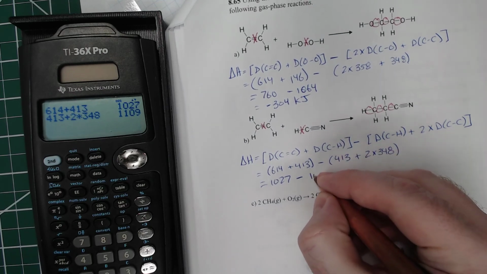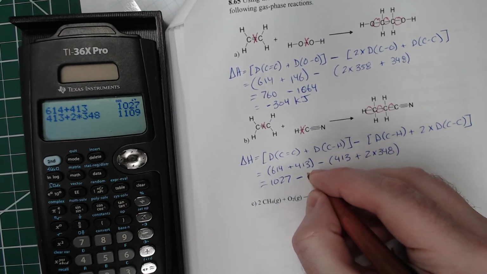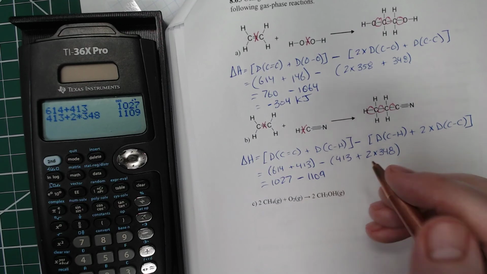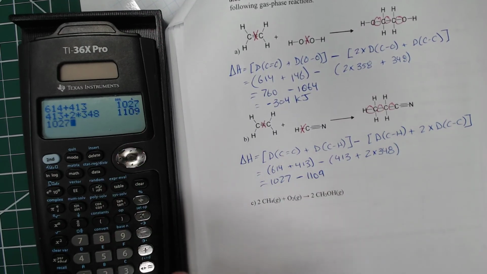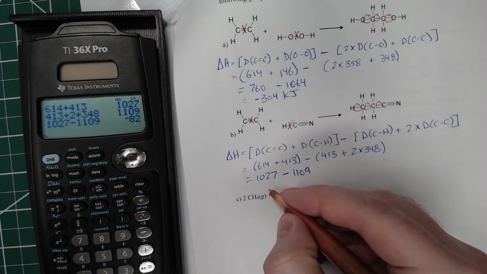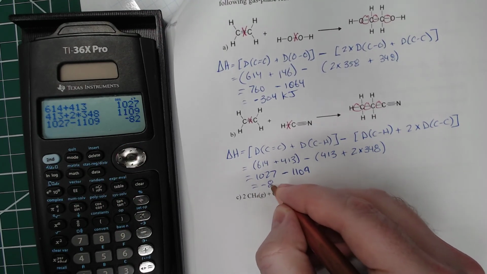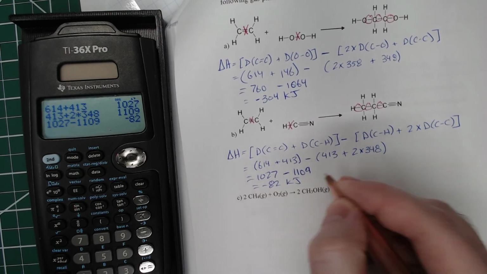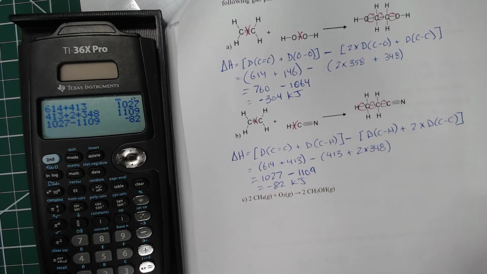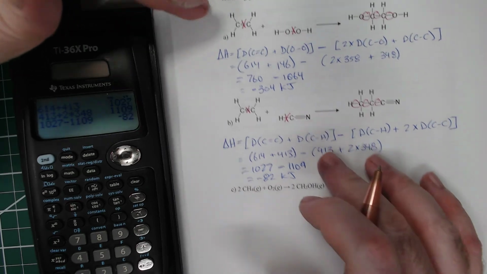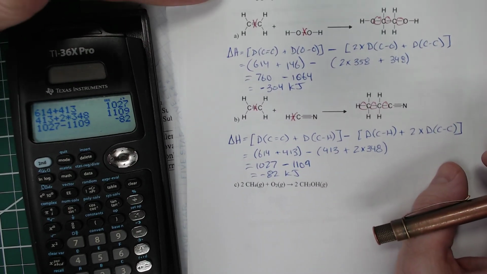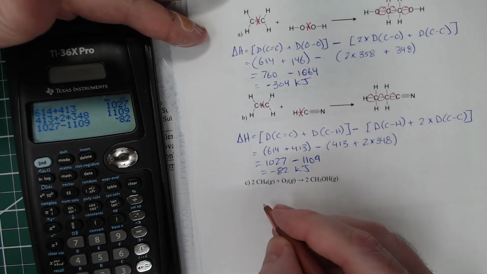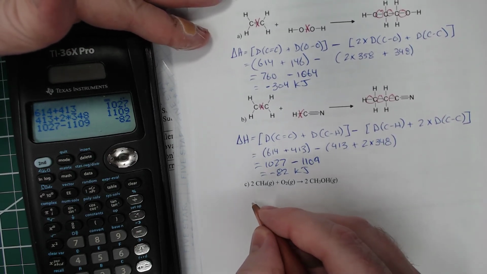That gives us 1109. And then I'll just go up and grab that. So 1027 minus 1109, and that gives us negative 82 kilojoules. All right, so these numbers are not going to be perfect. They're really just estimates because of the things that we talked about a little bit earlier.